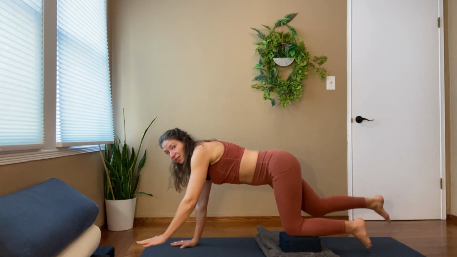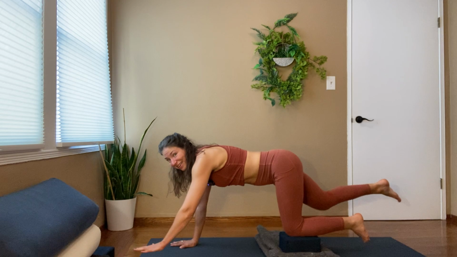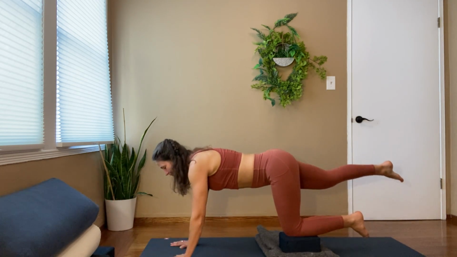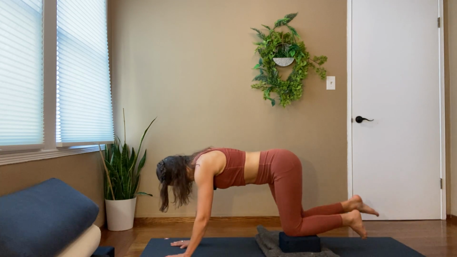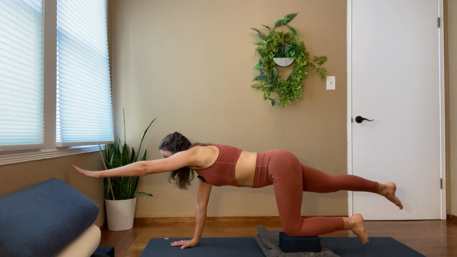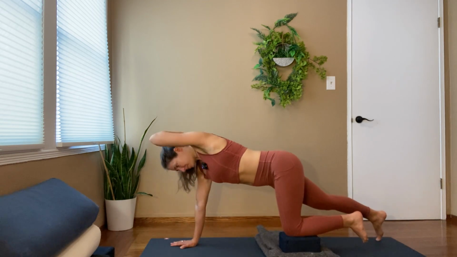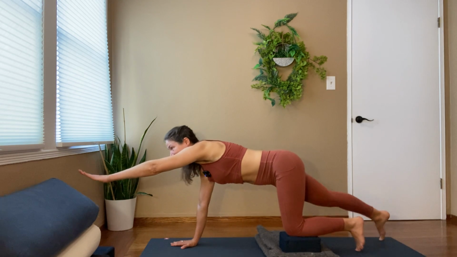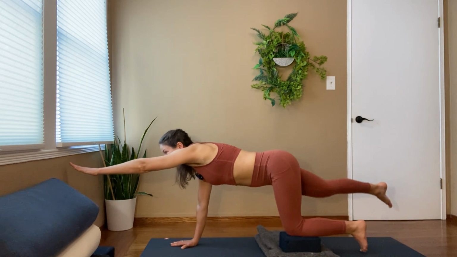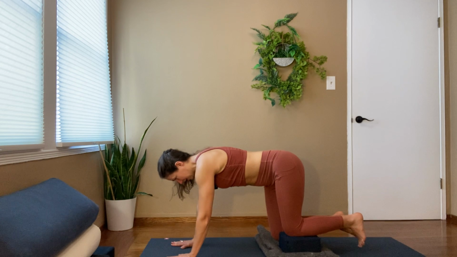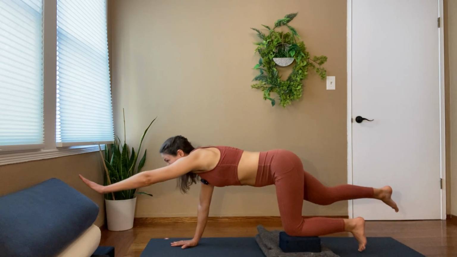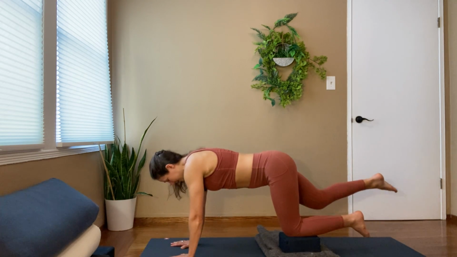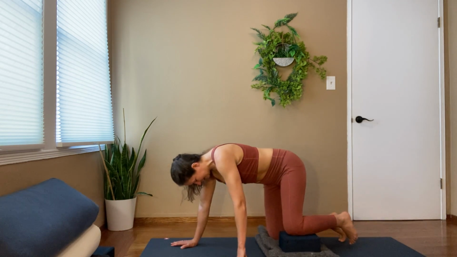By the way, if this is hard, it's because it is very hard. Always breathe in and out through the nose. And this is our last one. Wow, it's very challenging. Okay, bring the leg and the hands down.